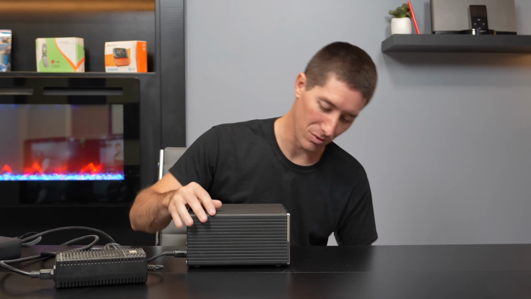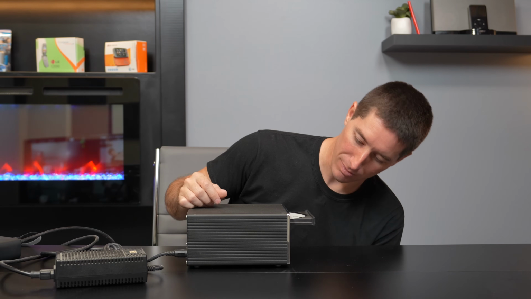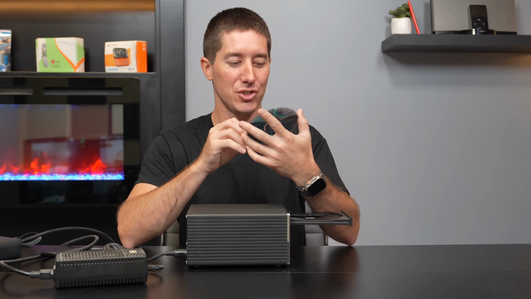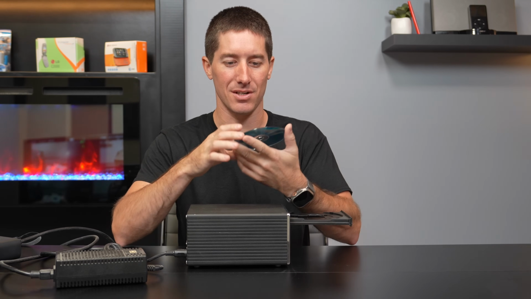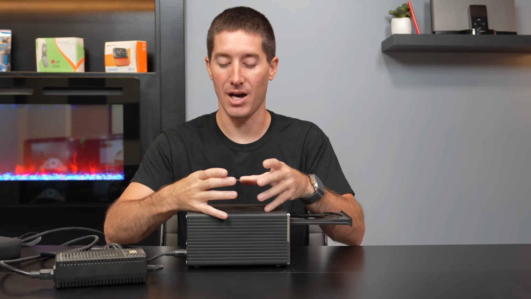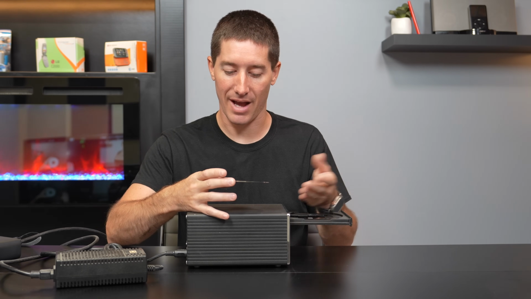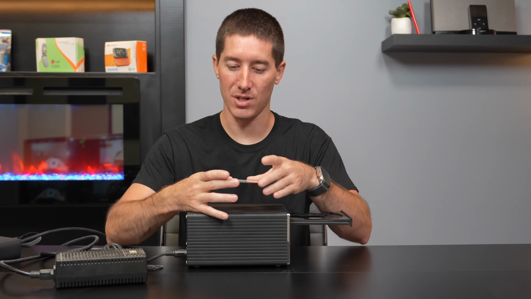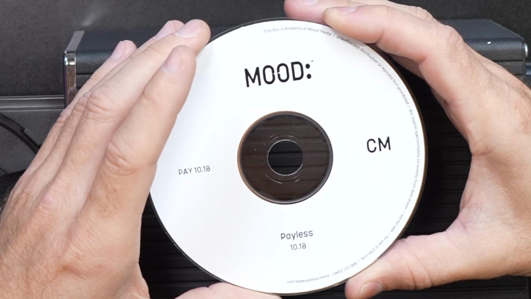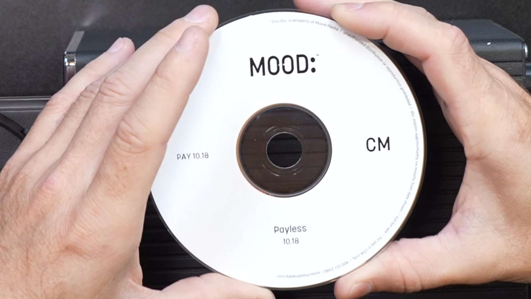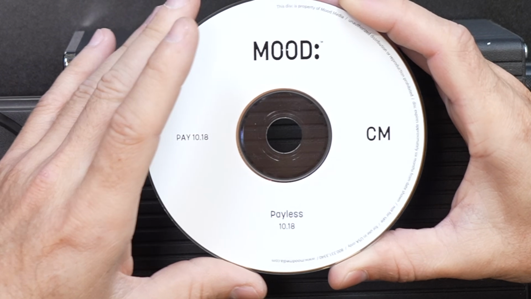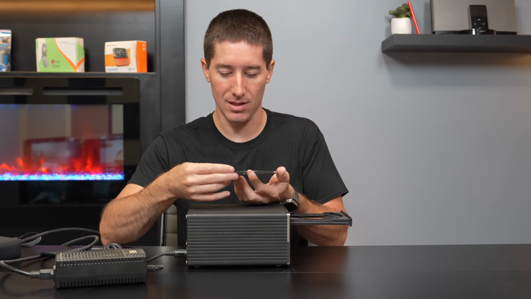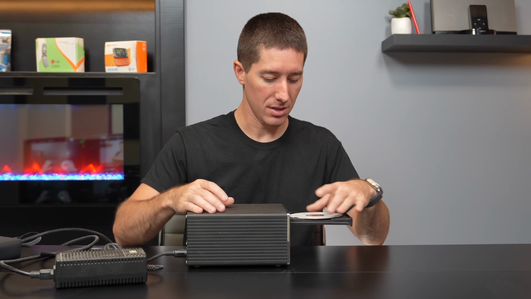This thing is very old. Let's see what we've got here in the CD-ROM. Mood CM Payless. This must be from Payless shoe stores, if I had to guess. So this disc is property of Mood Media. Mood is the new name for Muzak. I don't know if they bought them, acquired them, however that worked out, but now it's called Mood Music or Mood Media, and it says it's CM Country Music? I'm not sure. And then Pay 1018. So it looks like a burnt CD, and it's about half written. Not too much on there.